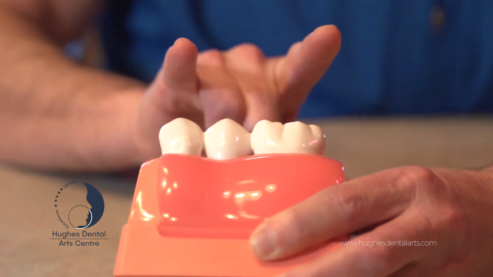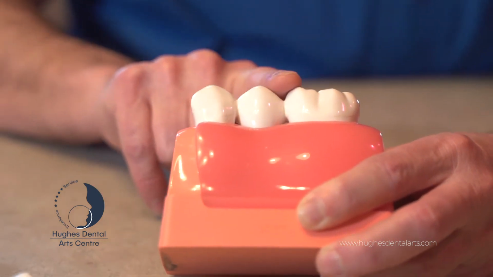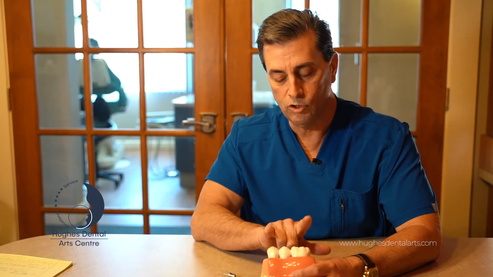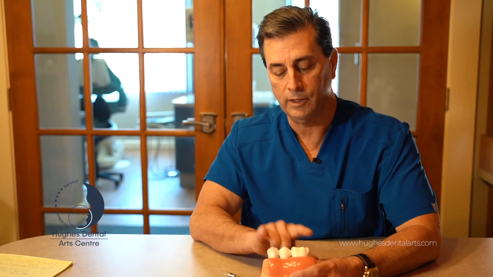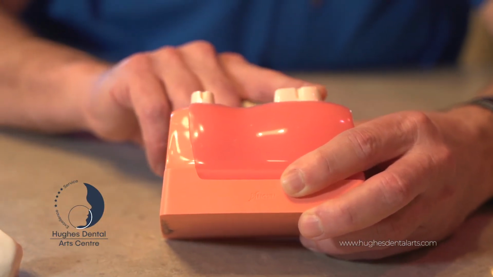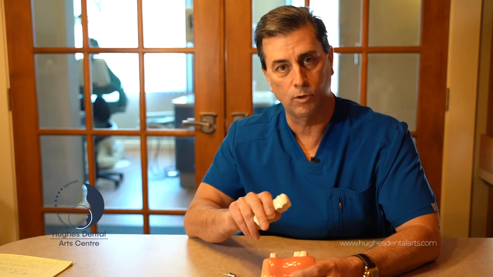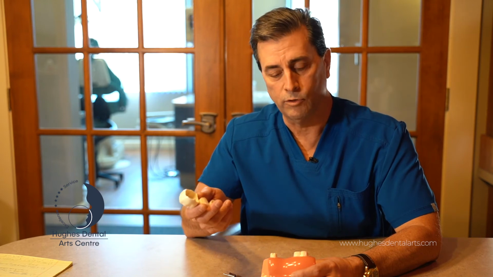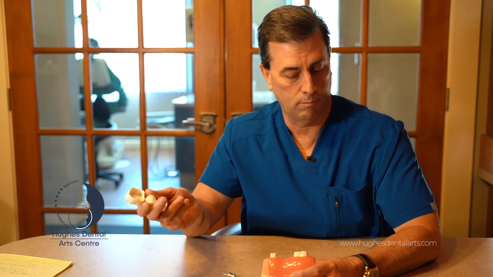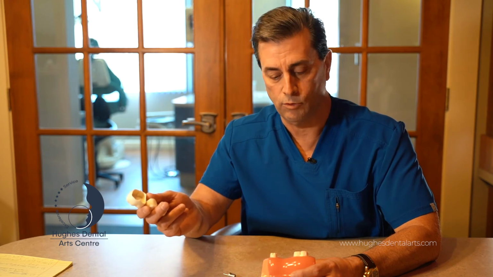Obviously, the problem with the bridge is that it's a three-tooth solution to a one-tooth problem. We're having to use two basically healthy teeth and reduce those down like this in order to replace the missing tooth. Not such a great idea now that we have dental implants, but back 30 years ago, or 40 years ago, this was very commonly done and had been commonly done for the past 100 years.